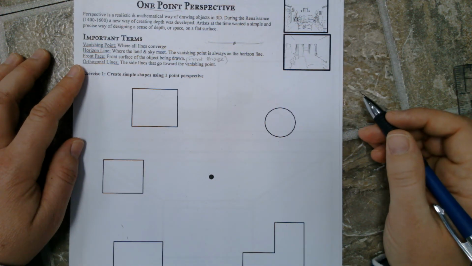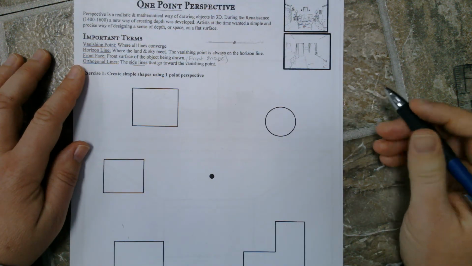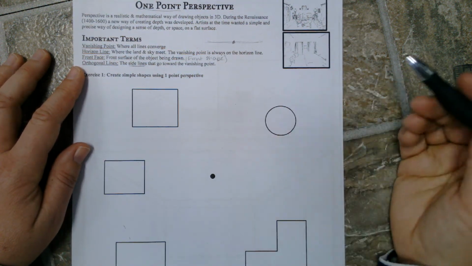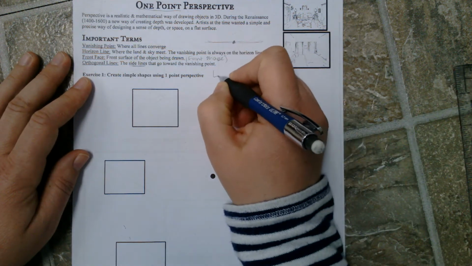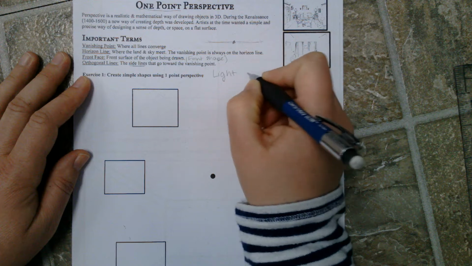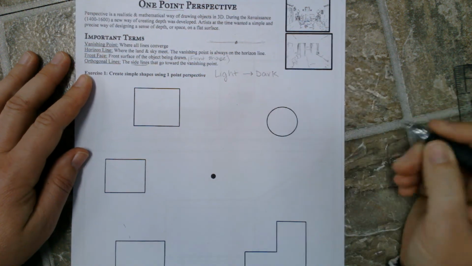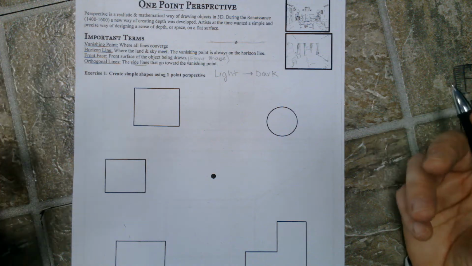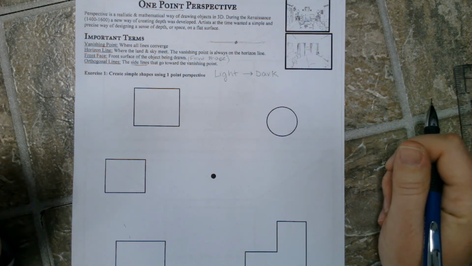Last one, orthogonal lines, all right? I also call them the sidelines, all right? These are the lines that are going to go back toward the vanishing point, all right? Now, last thing I want you to write, light to dark, okay? Light to dark. This is how we're going to draw. I want you to draw lightly because you will need to erase some things, all right?